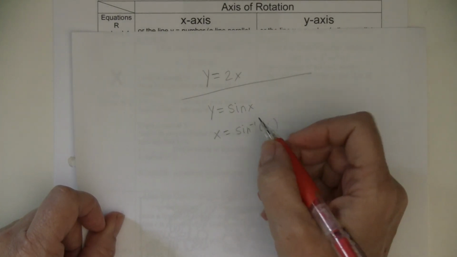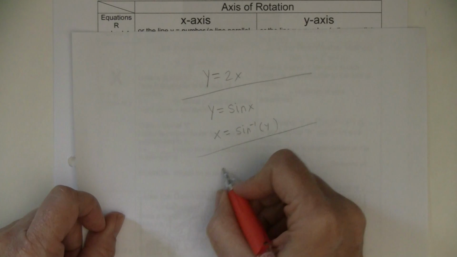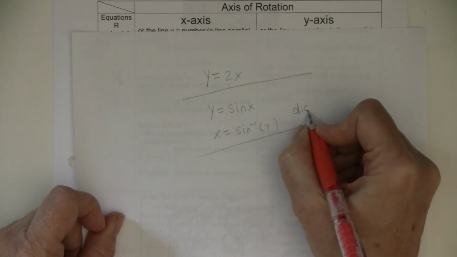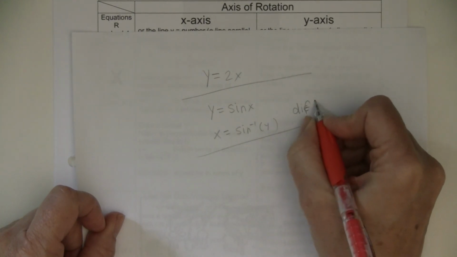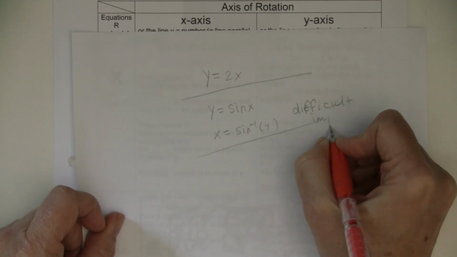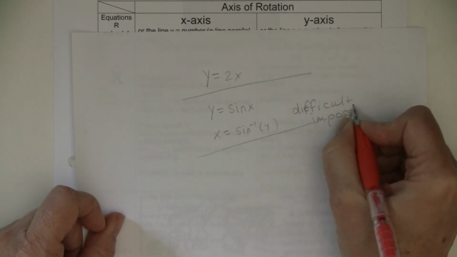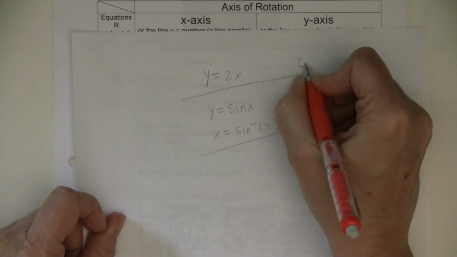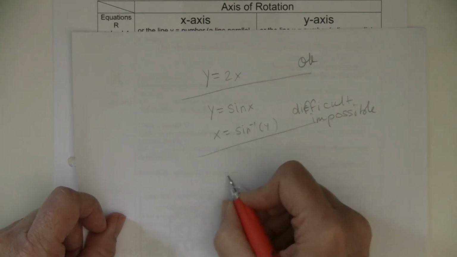So if it's difficult, and then there are other things, this makes it difficult. Really impossible. Not just that, right? And this is okay. I could have either way. I could go either variable.